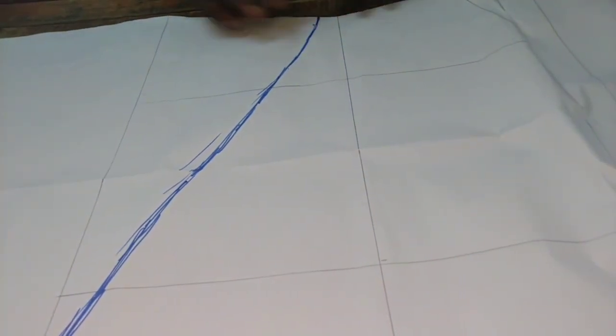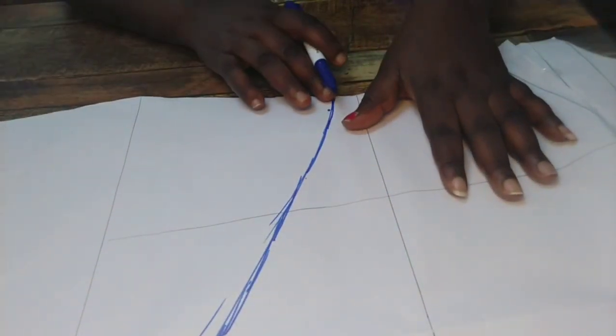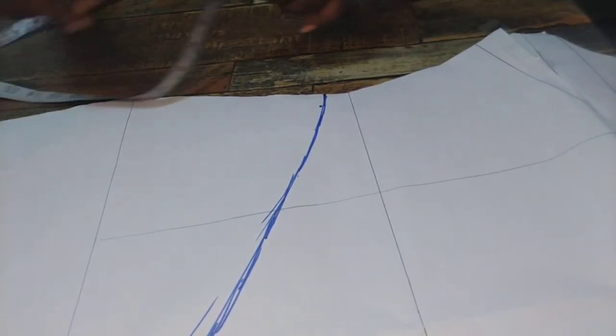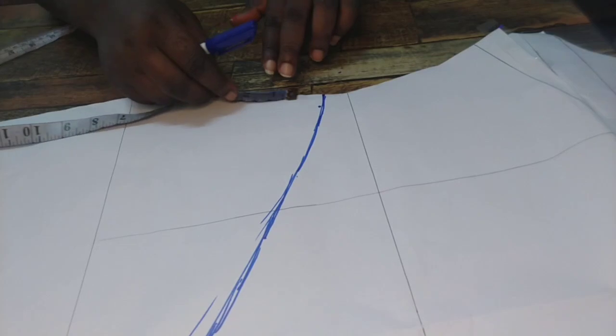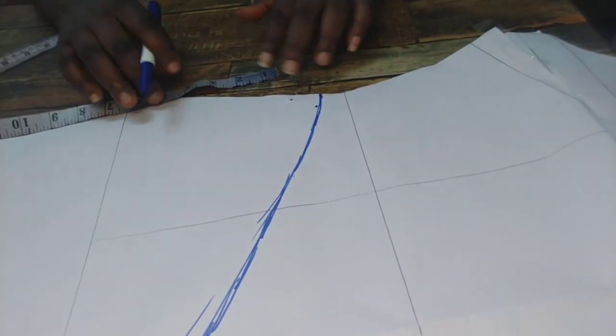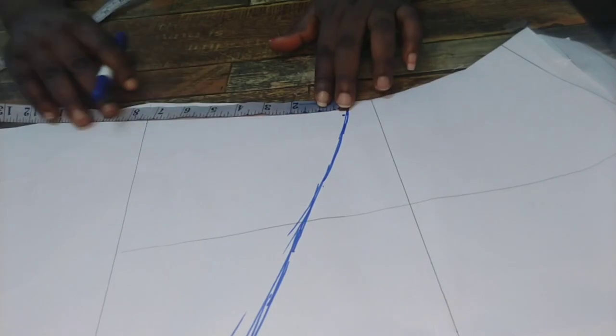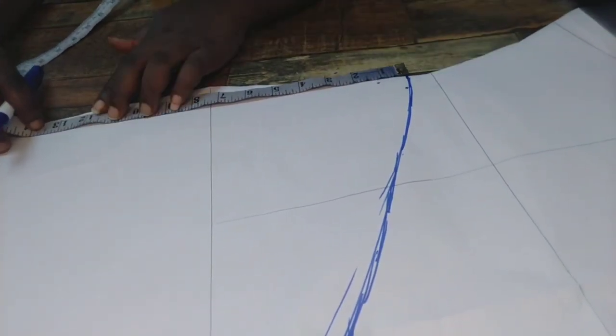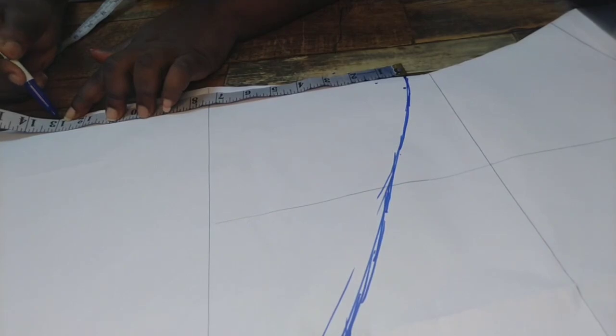Just a little different. So from this place, where this 1 inch stops, I'm going to cut down by 13 inches. Before I cut down by 13 inches, I'm still going to measure 1 inch. You can see. I will just measure from here to the down of this place, which is 13 inches. I hope you can see. So I will stop where this 13 inches stops.